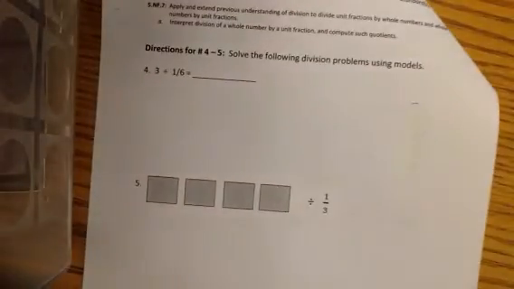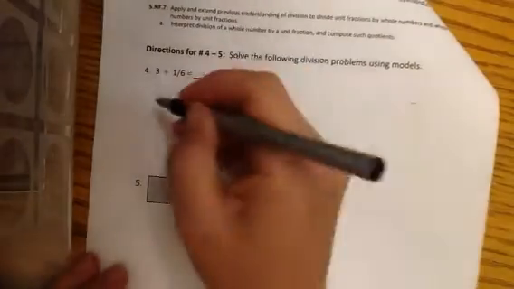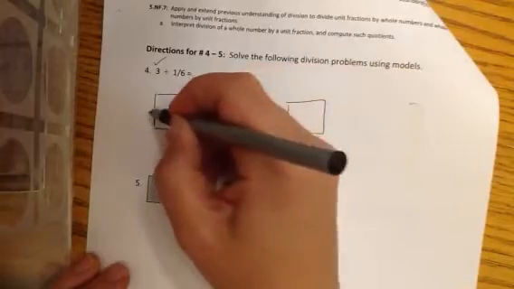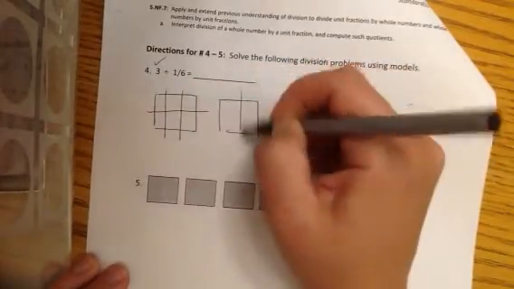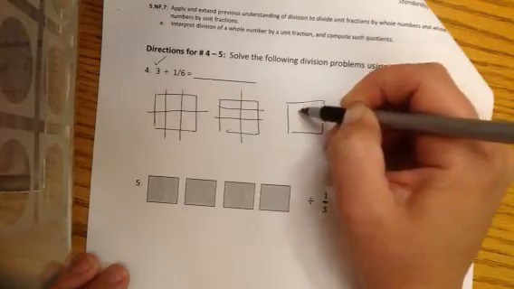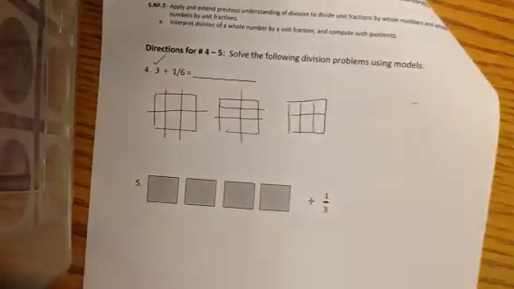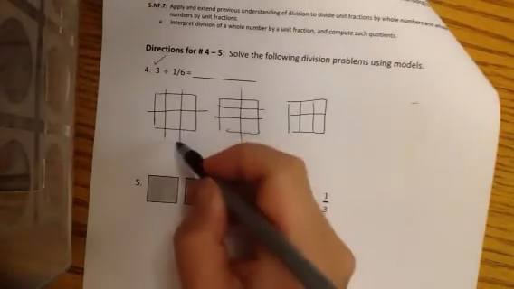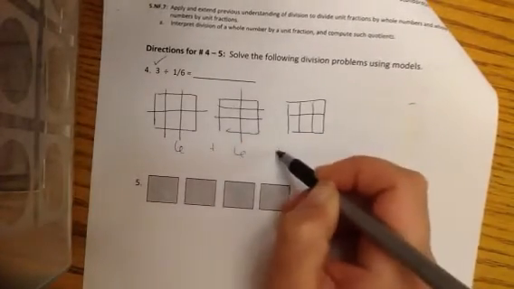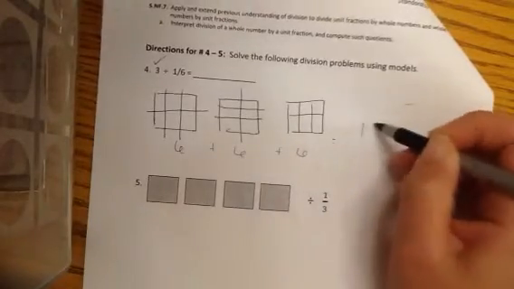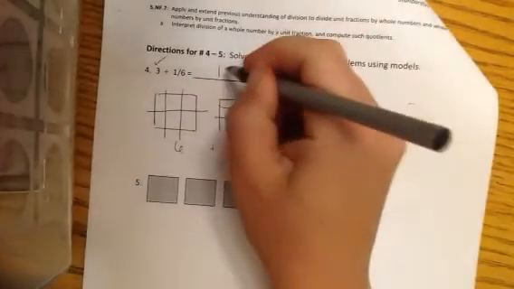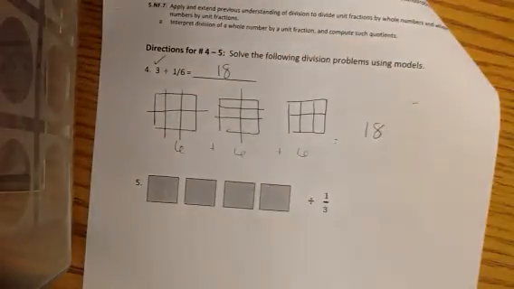So this time I have whole numbers that I'm dividing by fractions. So you should have drawn 3 boxes. I did the first one, and I'm dividing them into 6 parts. I divided that the other direction. So how many total parts do I have? I have 6 parts, plus 6 parts, plus 6 parts. Total of 18 parts. Remember, if I start with a whole, I end with a whole.